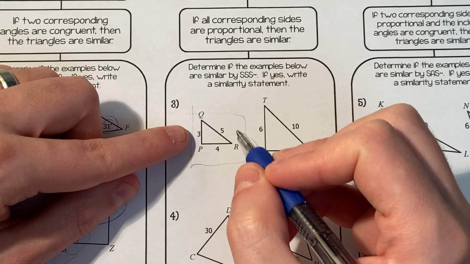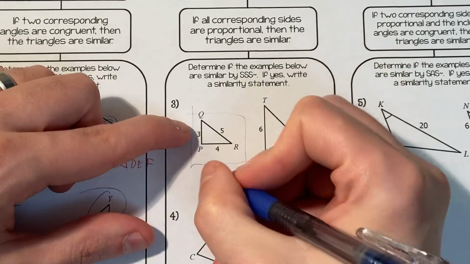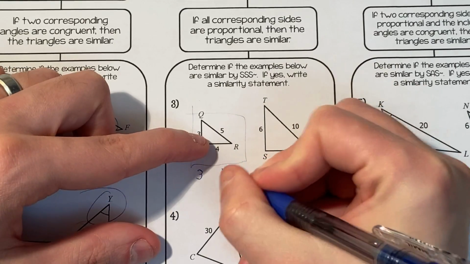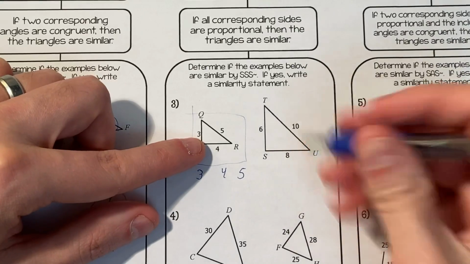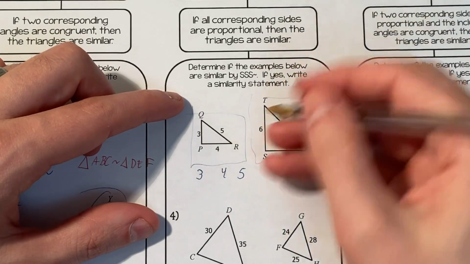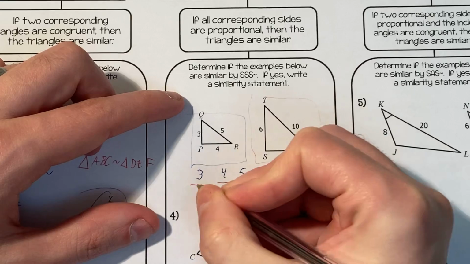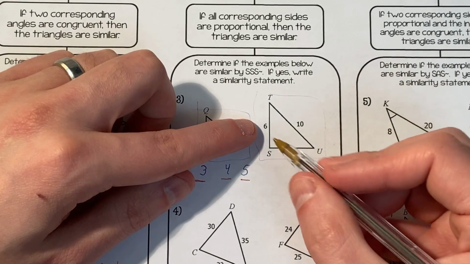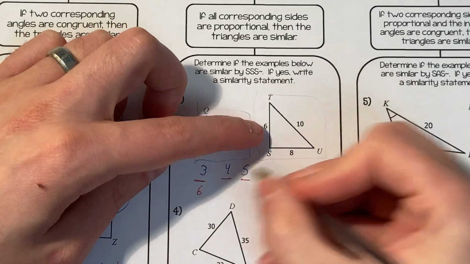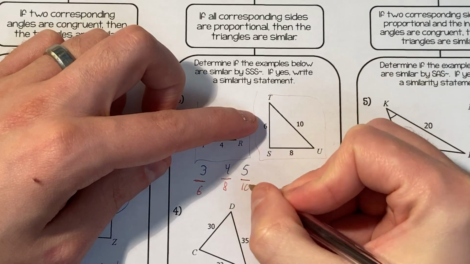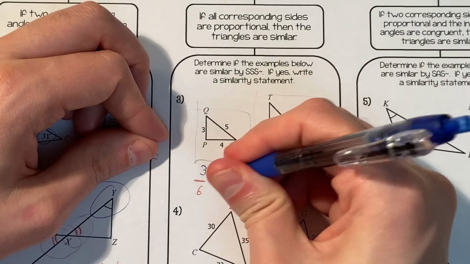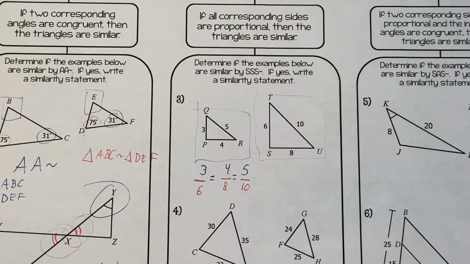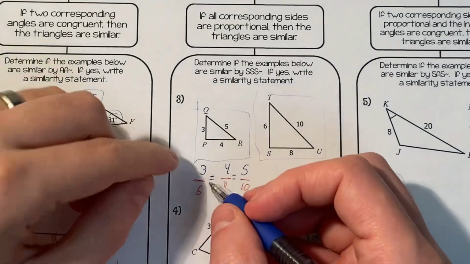So what's the smallest number? 3. So I would write down 3, and then I'd leave some space. The next number is 4, and then 5. And then underneath of it, I would do the bigger triangle, because these are all going to be fractions. Remember, proportions, fractions. The smallest number here is 6, then 8, then 10. And what you do is you see if they are equal to each other. So, are they equal to each other? Well, in this case, yes.